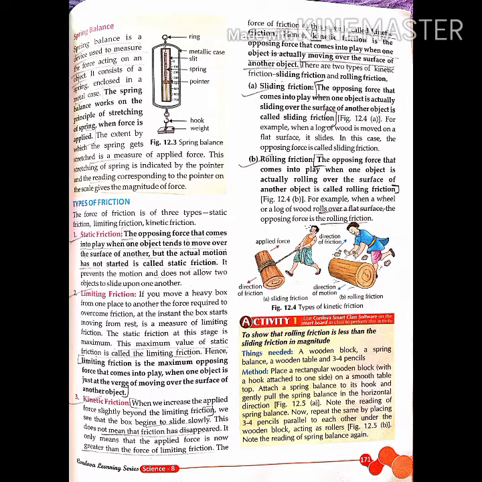ओके, नाउ द लिमिटिंग फ्रिक्शन. Limiting friction is the maximum opposing force that comes into play when one object is just at the verge of moving over the surface of another. इसमें क्या दिया हुआ है, if you move a heavy box from one place to another, the force required to overcome friction at the instant the box starts moving from the rest. It is a measure of limiting friction.